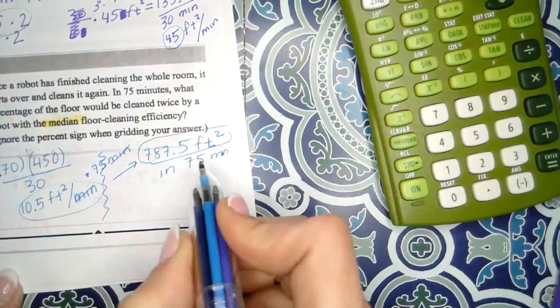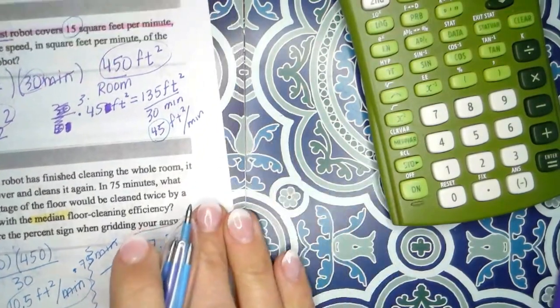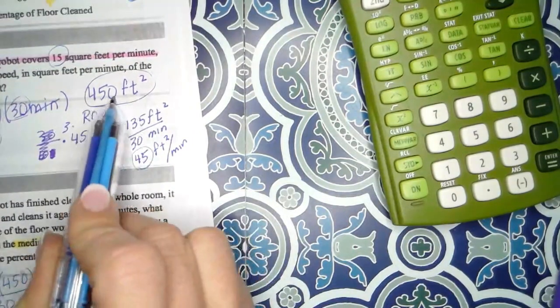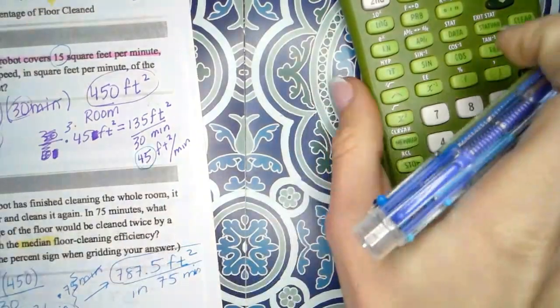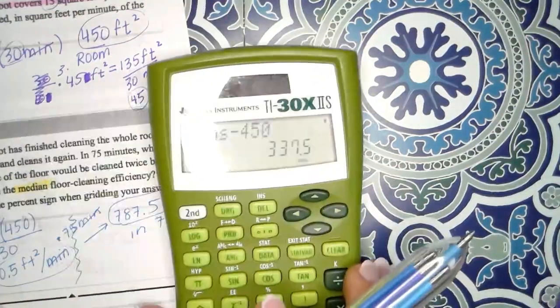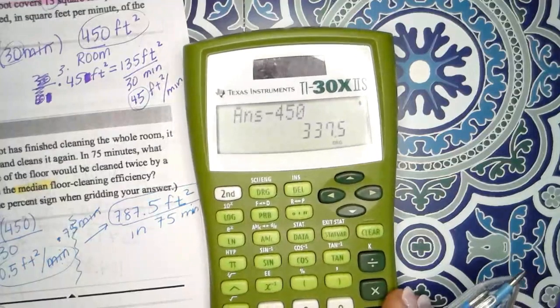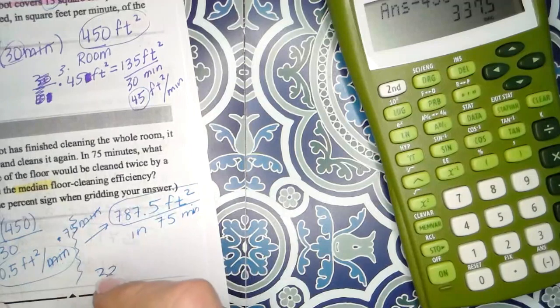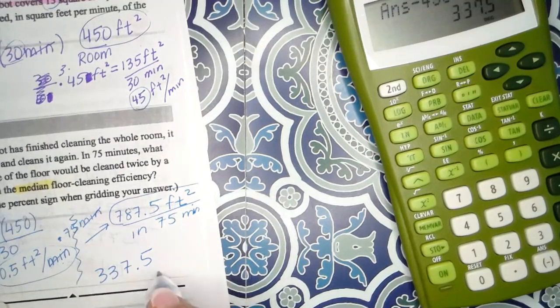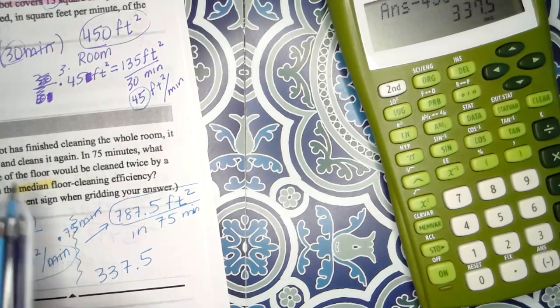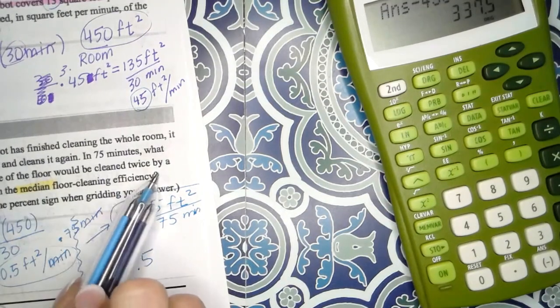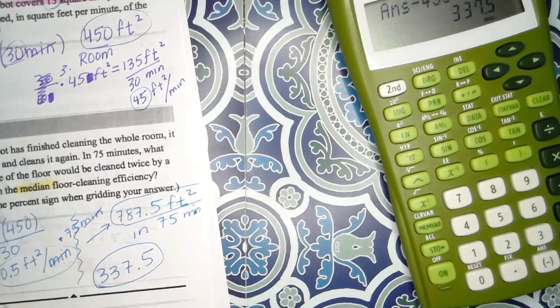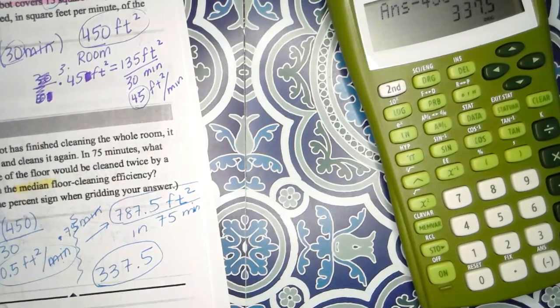In 75 minutes, how big is the whole room? Still 450 square feet. So, subtracted 450 from that, and we got 337.5 square feet that was cleaned twice. So the answer, now, this will not fit in the boxes the way I have it. But did it even want to know how many square feet? No. What percentage of the floor will be cleaned twice? How can I figure it out? I'm lost. Are we dividing 787.5 by 75?